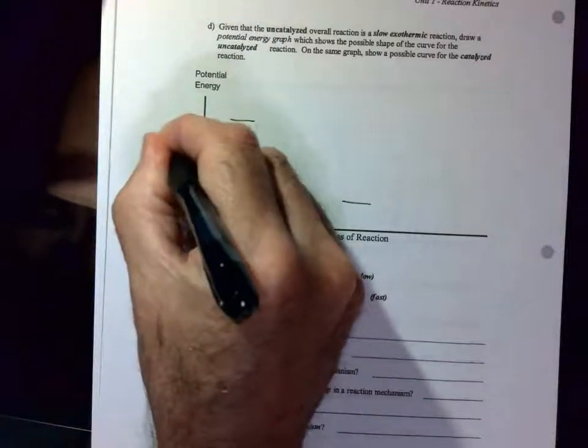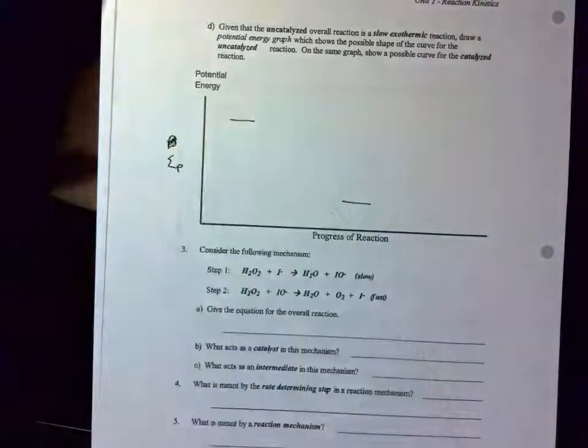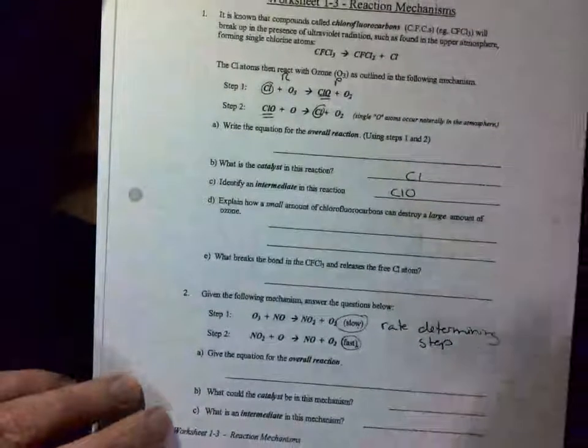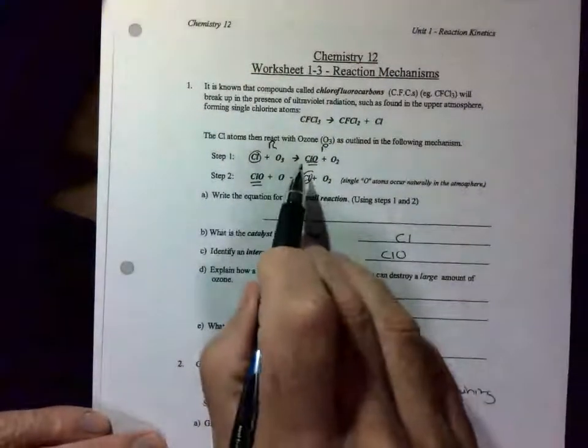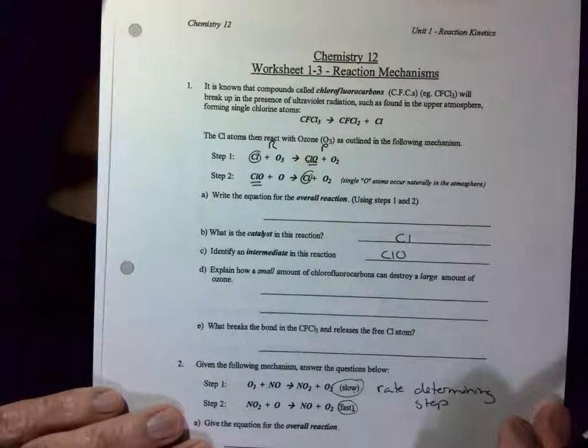These are often qualitative graphs with no numbers on them, so this would be like time, progressive reaction, and potential energy here. We know from this previous page that this reaction had two parts to it to make up the overall. Let's do the overall up here. So I'm going to go backwards for a second.